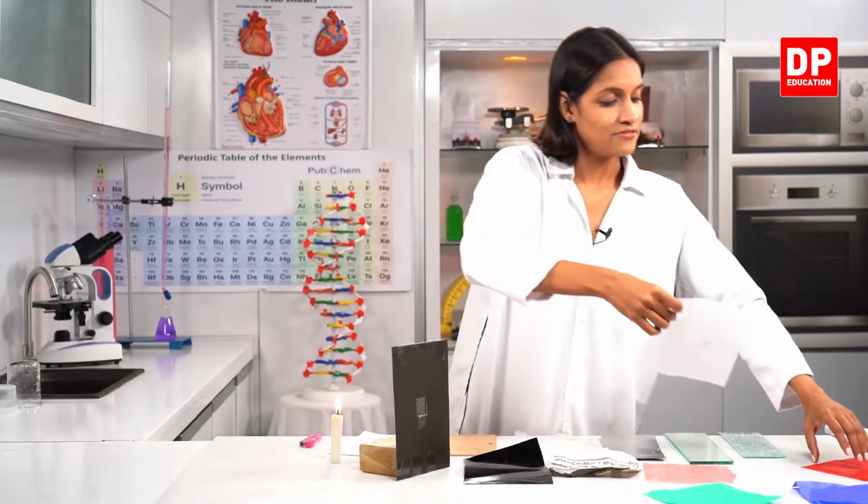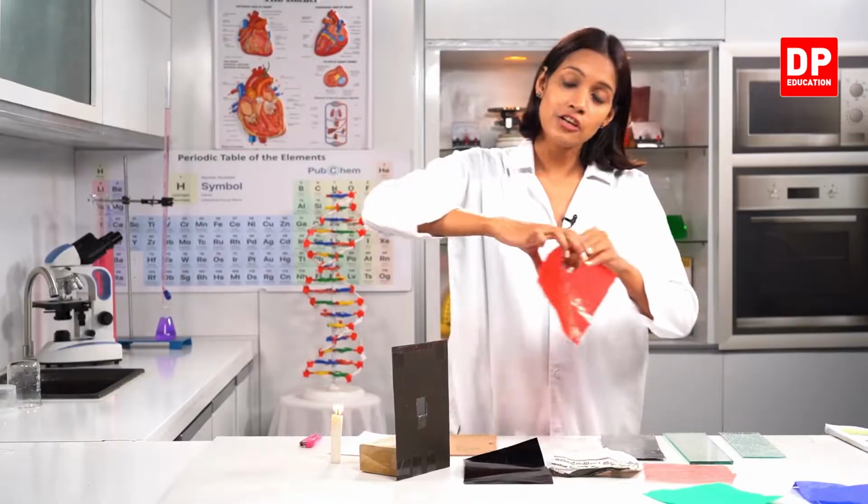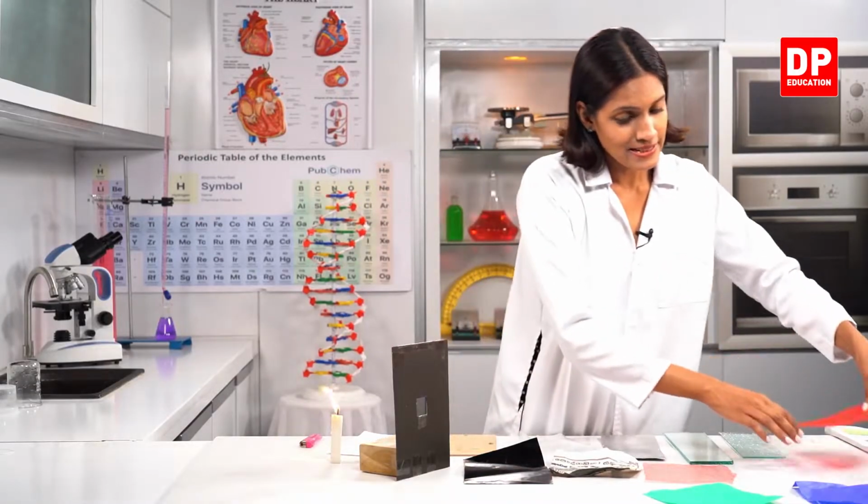What can you see again, children? You can see the light clearly, but not the flame, right? We will take the red color oil paper now. Again, you can see the light, but not the flame. But when you use the white color oil paper, the light was more clear, right?